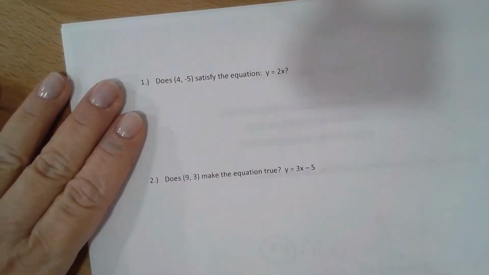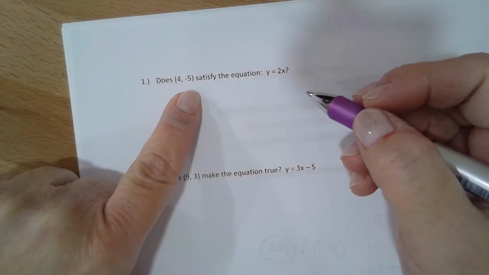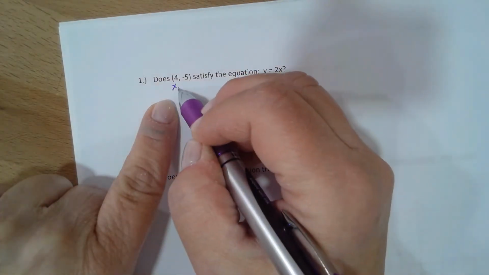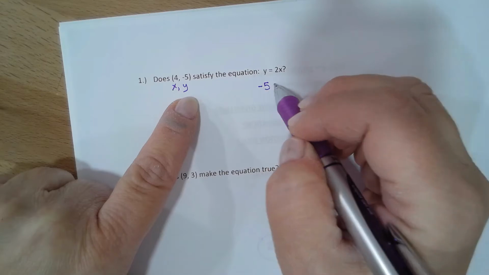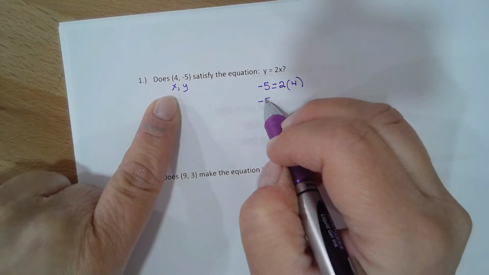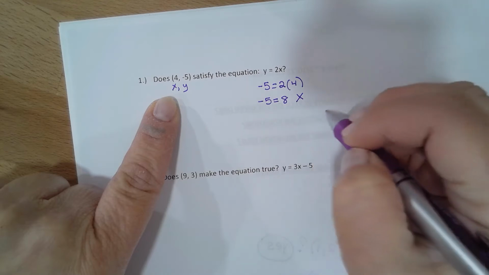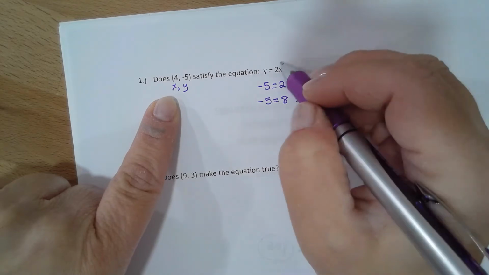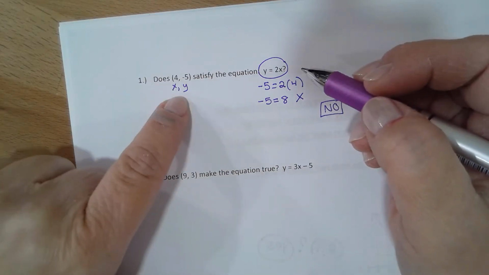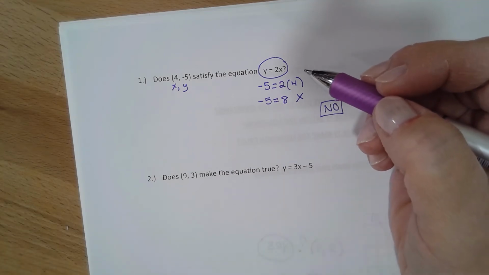So on this side, notice there's no graphs. The first question is saying, does (4, -5) satisfy the equation? And all that means is when I plug in my x and my y, so -5 equals 2 times my x, do both sides equal each other? And I think we can agree no. So the answer is no. And what that means is if you graph this line, and you can try it on Desmos, (4, -5) will not be on that line. So that's what it means to satisfy the equation or make the equation true.